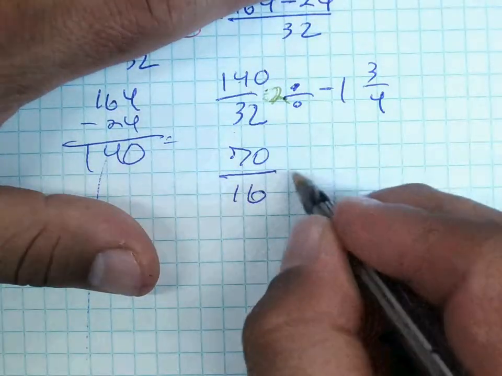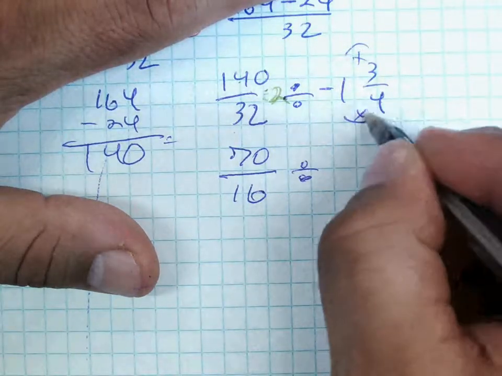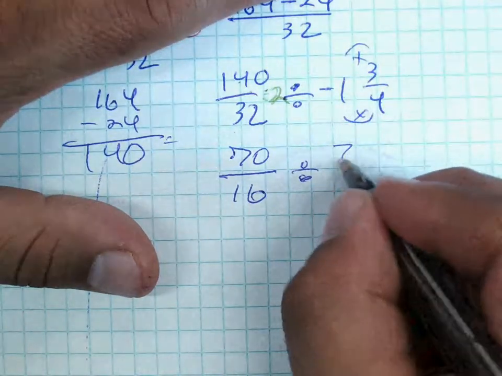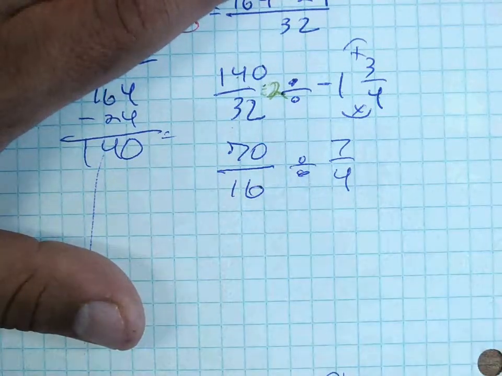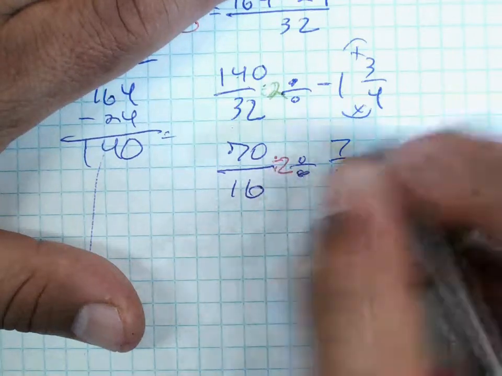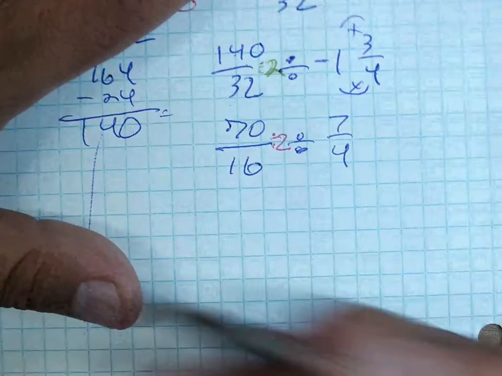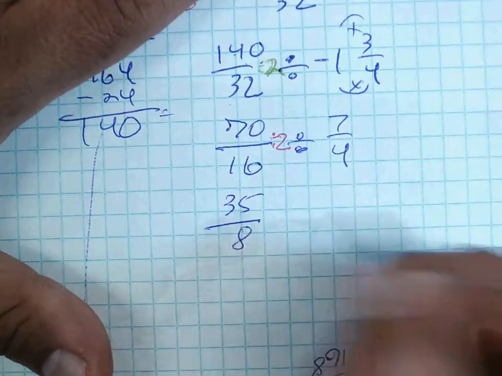And at the same time I do this, I'm going to do around the world over here. So 4 times 1 is 4, plus 3 is 7. 7 over 4. Okay. I can still make this smaller over here. So I'm going to simplify by 2 again. Cut it in half. And I get half of 70 is 35. Half of 16 is 8.